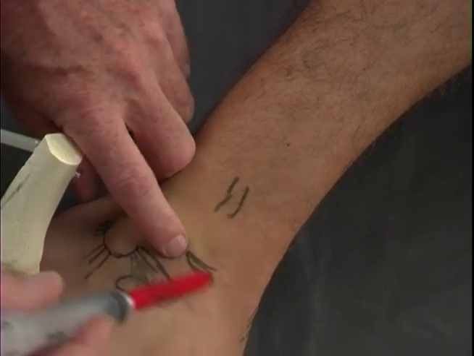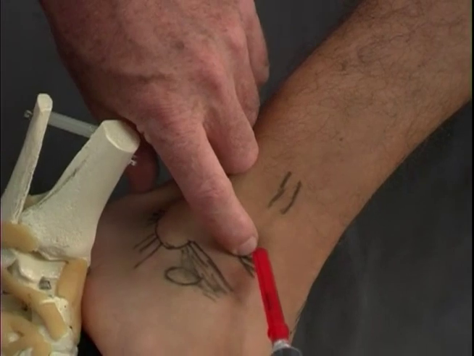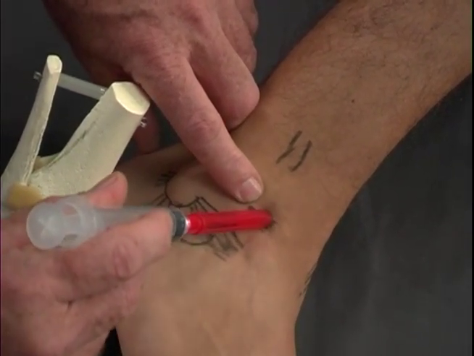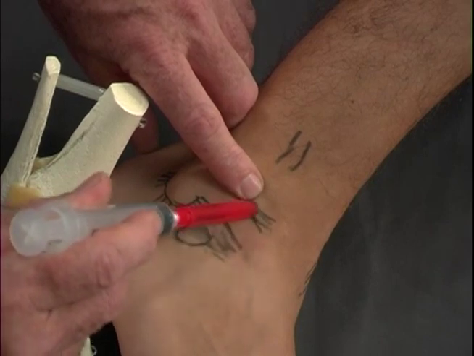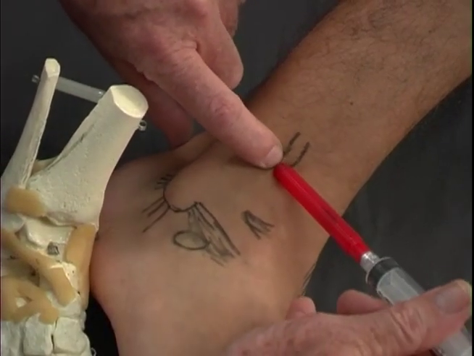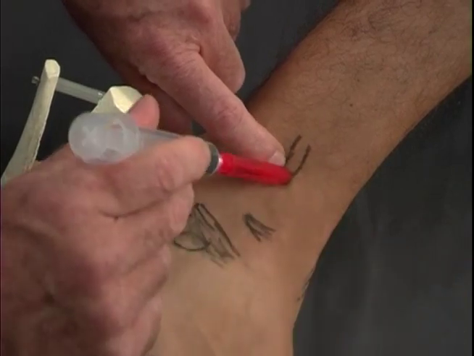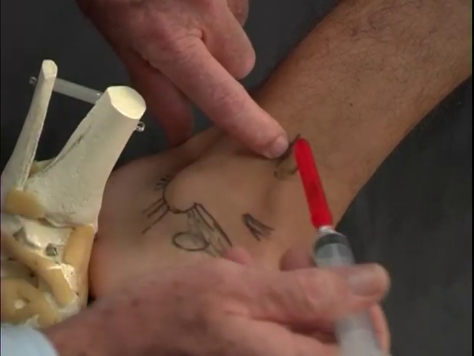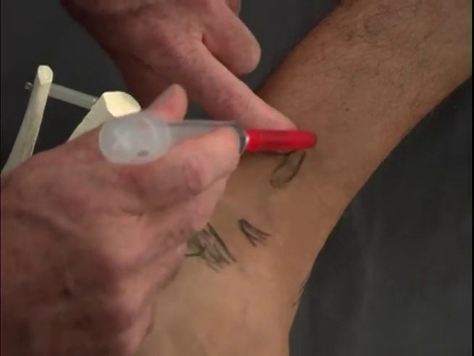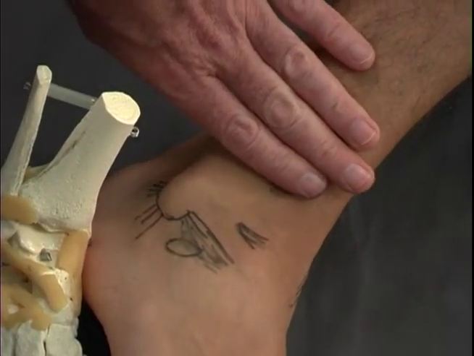So thinking about our needle angles, we're coming into the fibula and then onto the tibia for the tib-fib ligament, and then moving up, coming onto the fibula and over onto the tibia, walking up a bit in that interosseous membrane that connects the two bones.